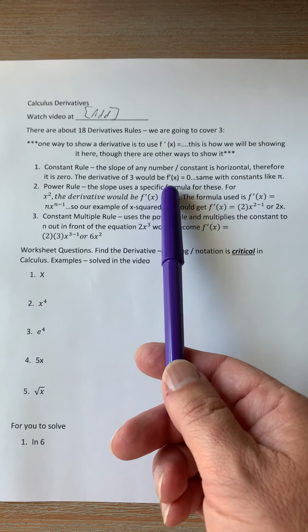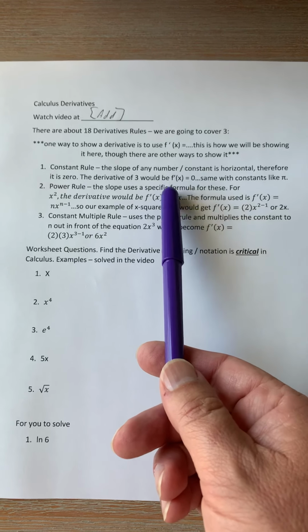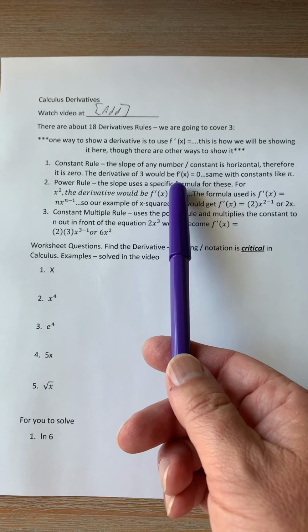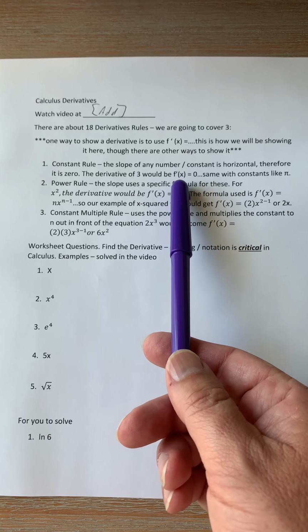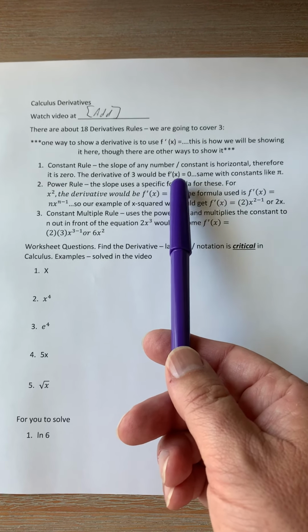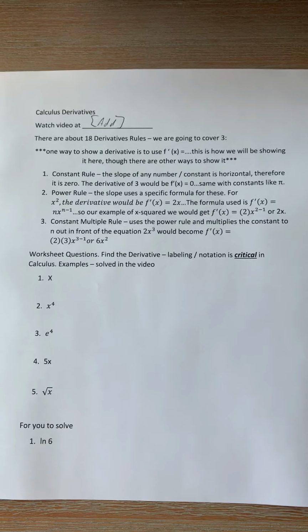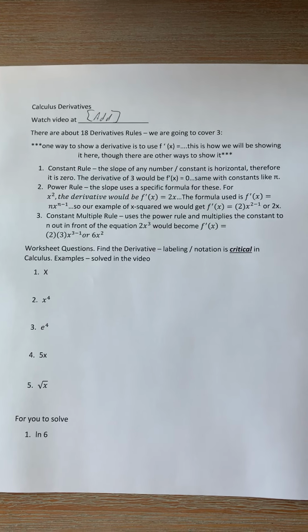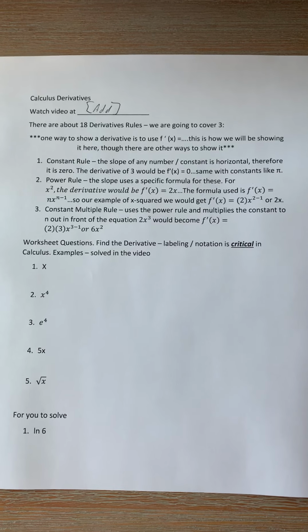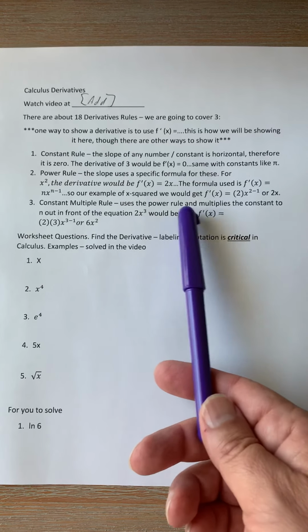Now make sure when you're taking a derivative, you always show that you're doing a derivative. In these examples, we're going to use f prime of x. However, there are other ways you can show it. I want you to show it with f prime of x. That's the most common that we see in our books.